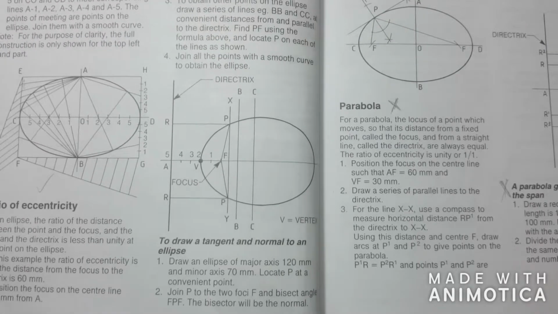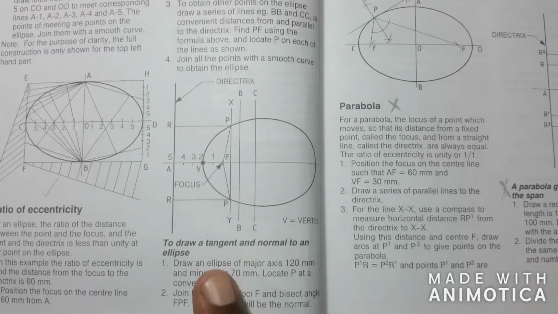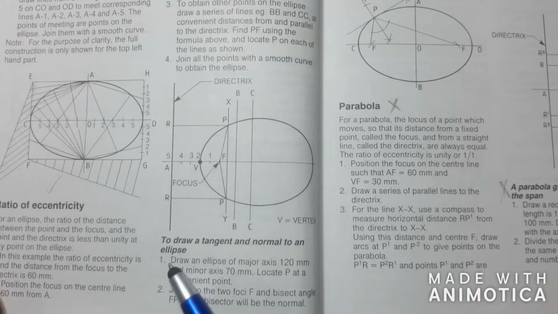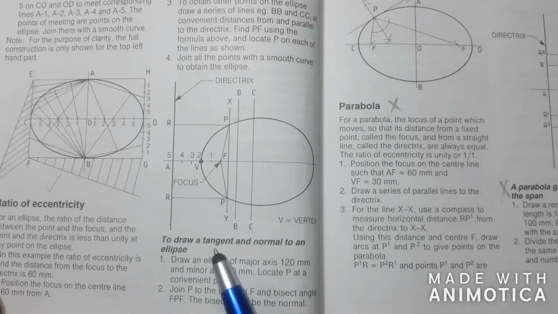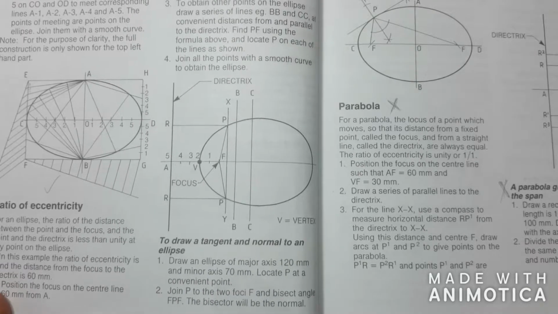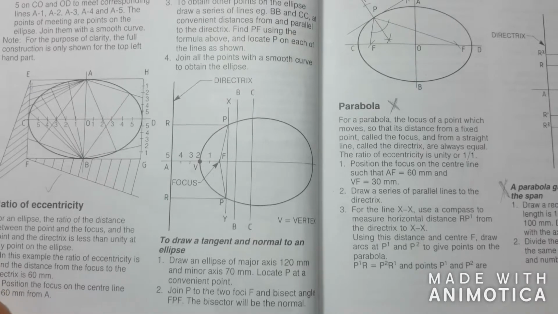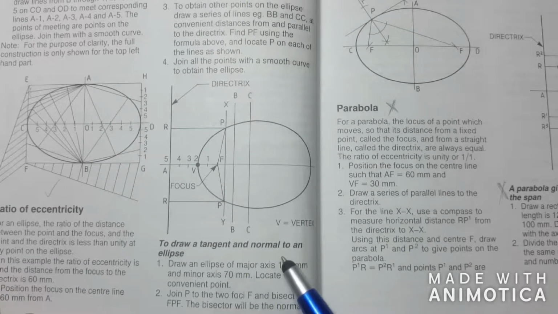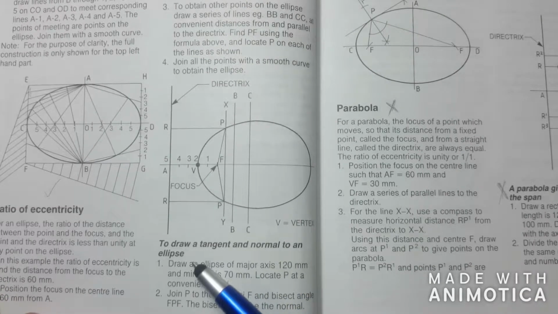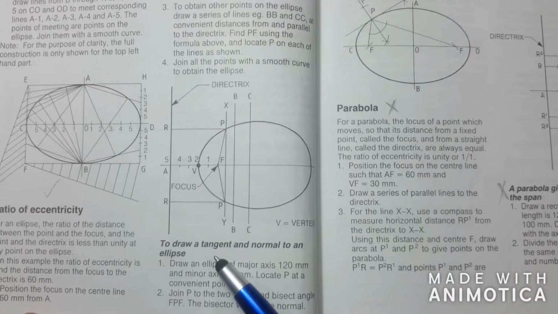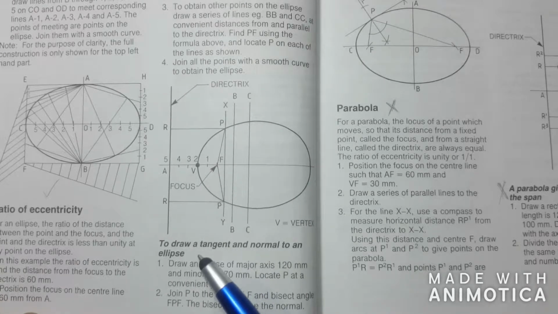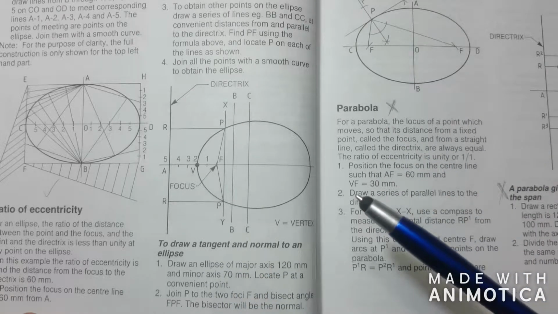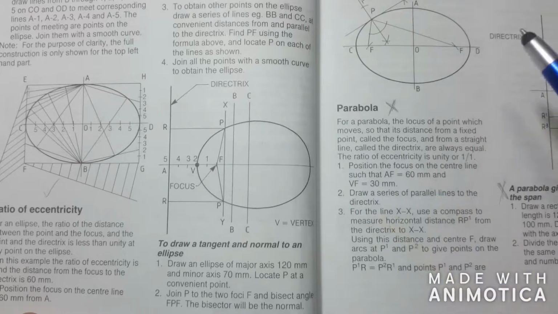Hey guys, welcome back. Today we'll be drawing a tangent and a normal to an ellipse. Okay, so we all should know what a tangent is. However, we do not know what a normal is. So the tangent, if you didn't see the paths of the circle video, check it out. The tangent is any line that touches the circumference at a point.